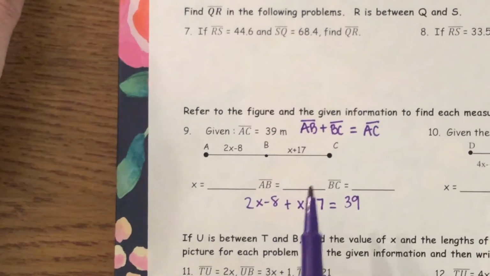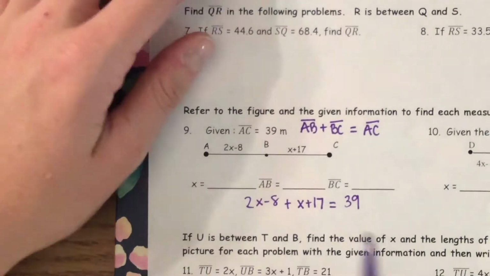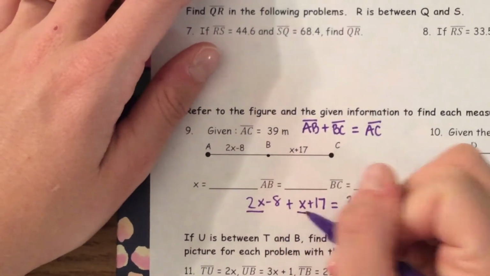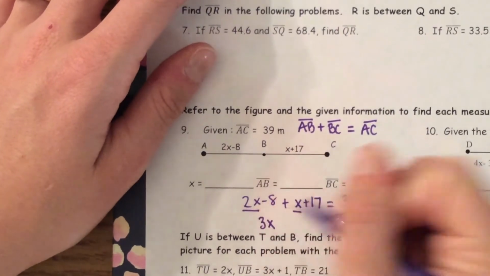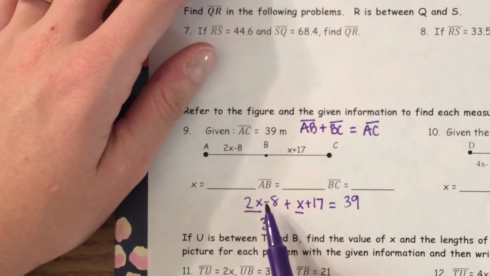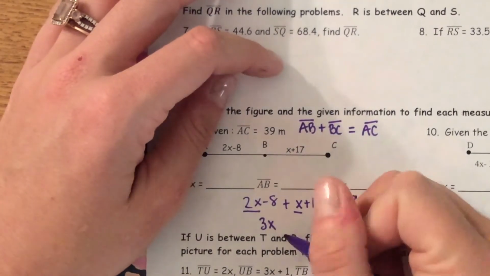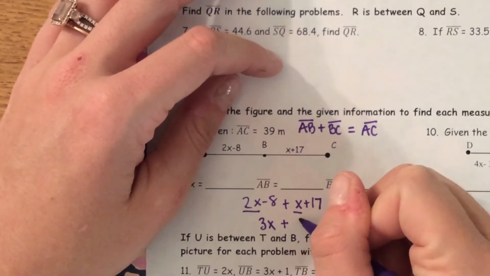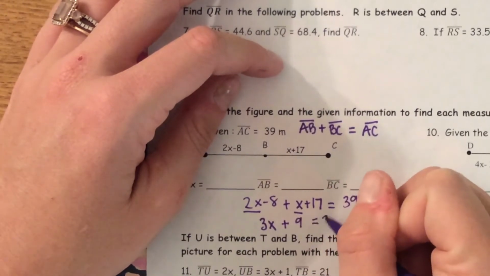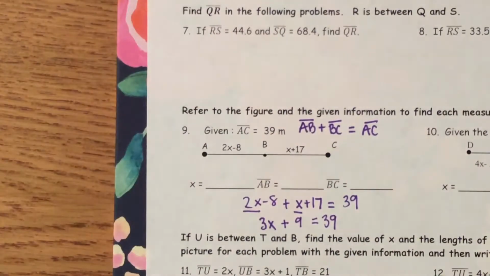So in order to do that, my first step would be to combine like terms. So I've got 2x and x. That's going to make 3x. And then I've got minus 8 and plus 17. So that's really like 17 minus 8, which would give me 9, equal to 39. This over here didn't change.